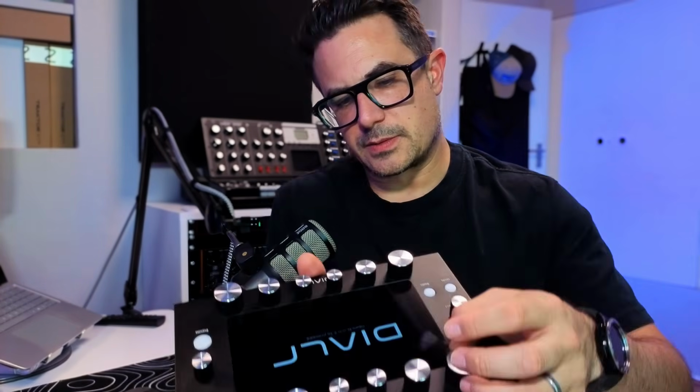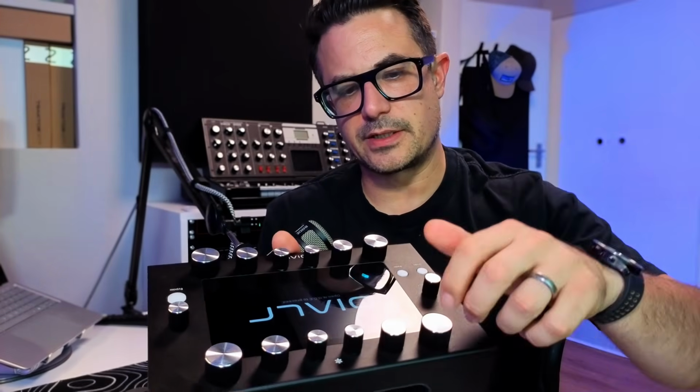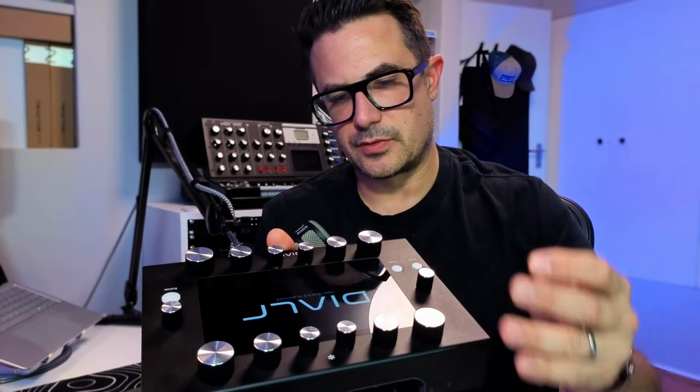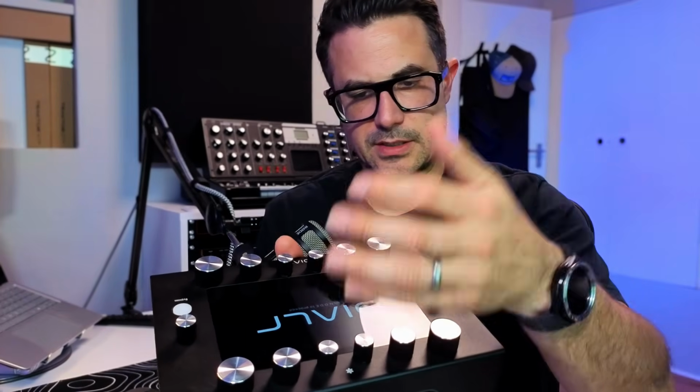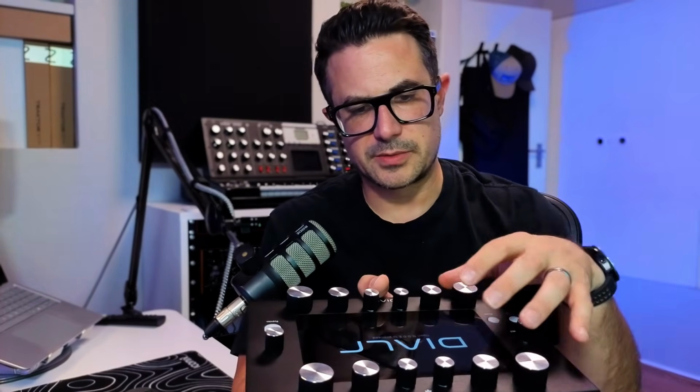The idea being here as well that you'd try to map the same parameters for the same kind of plugin. So you'd always try and do threshold on one of these for a compressor, for example, and maybe, like I said, gains and Qs and whatever for EQs. You don't have to do it that way either, but that for me makes the most sense in terms of having a unit that you can reach for and control any plugin at a moment's notice.